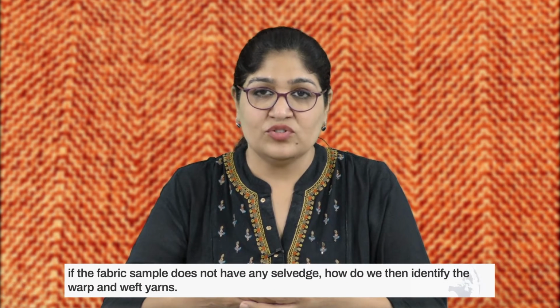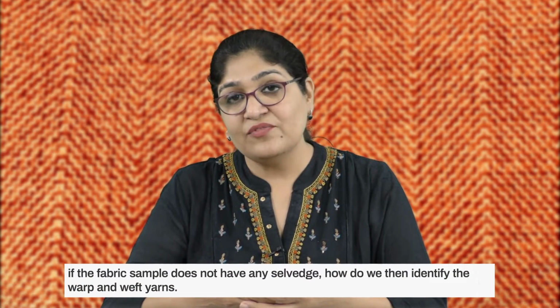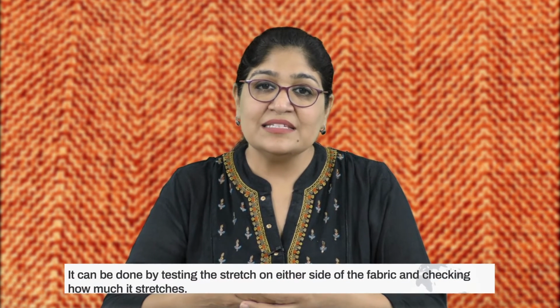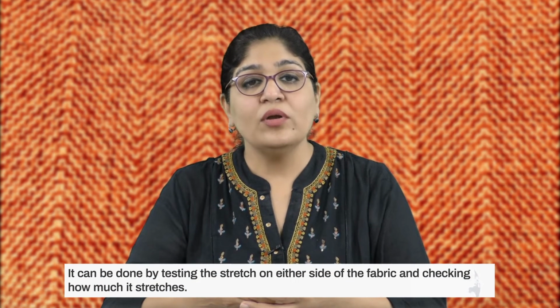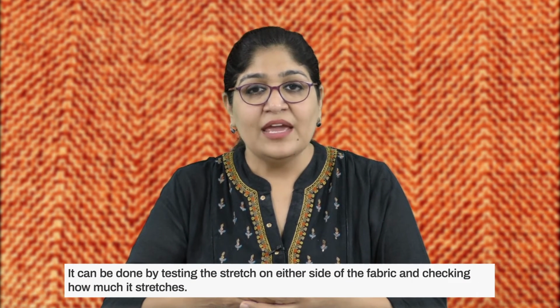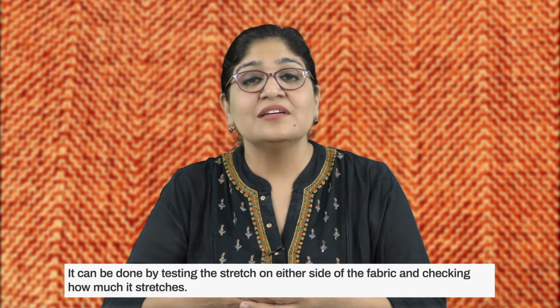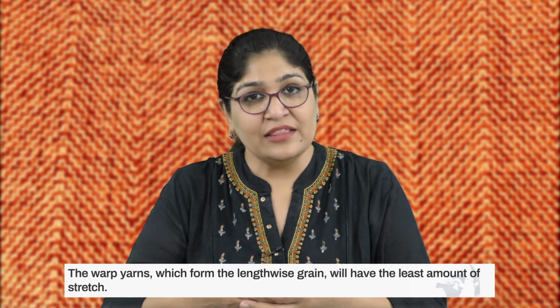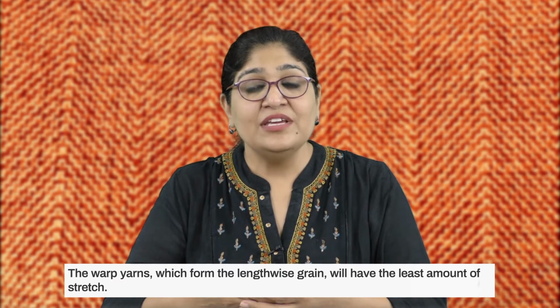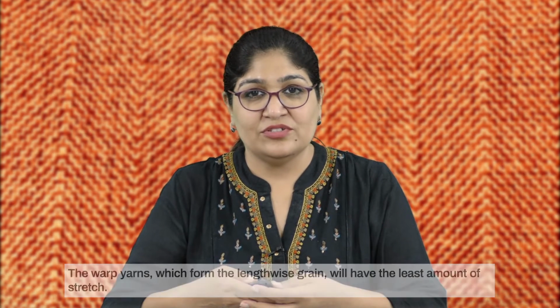Now, if the fabric sample does not have any selvage, how do we then identify the warp and weft yarns? It can be done by testing the stretch on either side of the fabric and checking how much it stretches. The warp yarns, which form the lengthwise grain, will have the least amount of stretch.